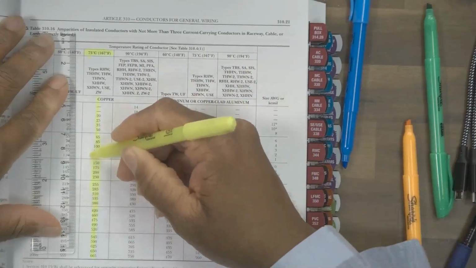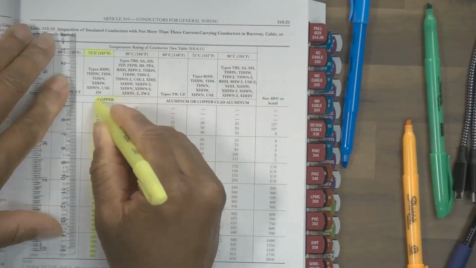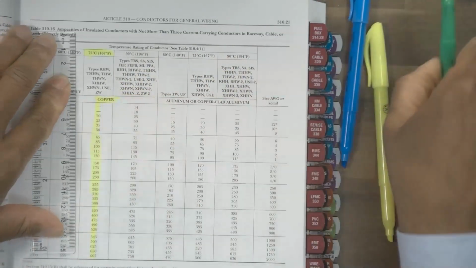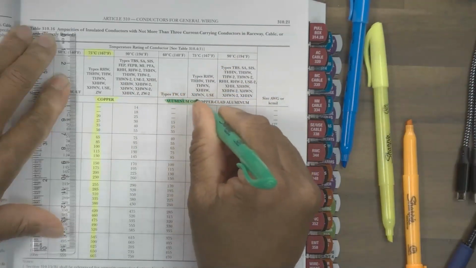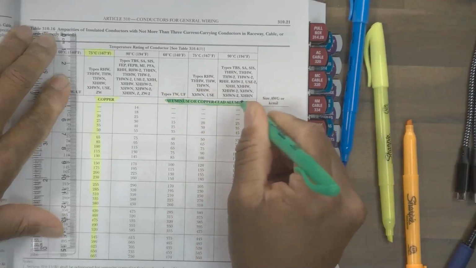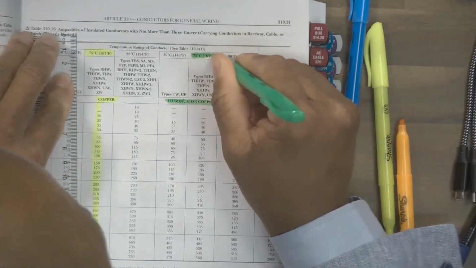And what I would do is highlight the word copper. It's in the top of the table there, so you know it's there. Then I would go over to aluminum, and I'd highlight aluminum. Then I'd highlight the 75 degree C column for aluminum. And then that would be how I'm going to size the wire. But Mike, I thought you said it was 60 degrees C. Well, it's 60 degrees C unless a manufacturer has their products listed for other than 60 degrees C, and they do. And you'll see on the product, they'll have the temperature ratings marked on the product.